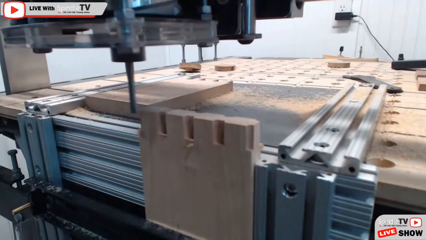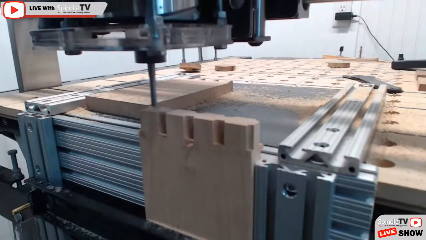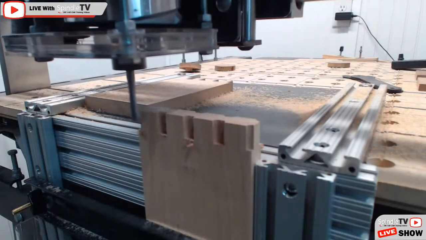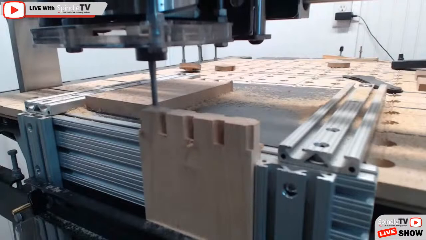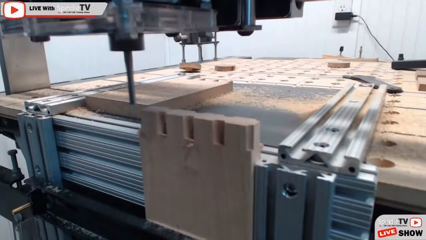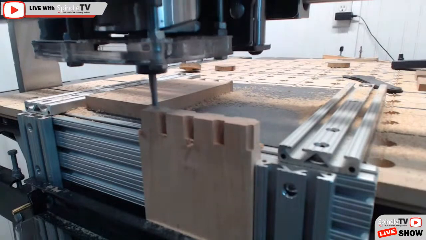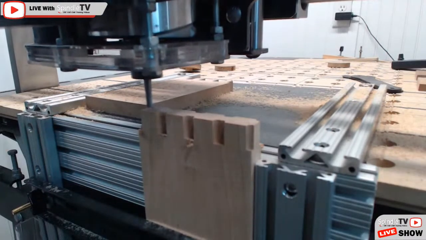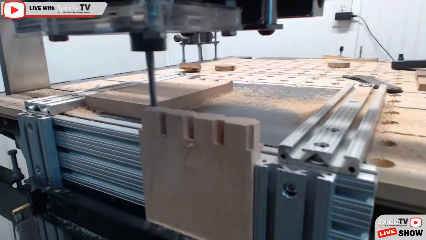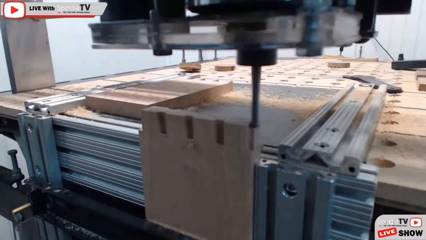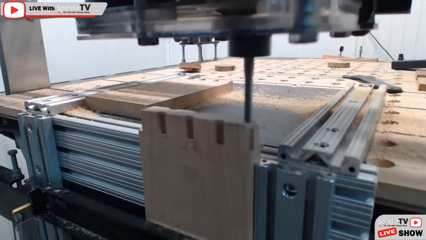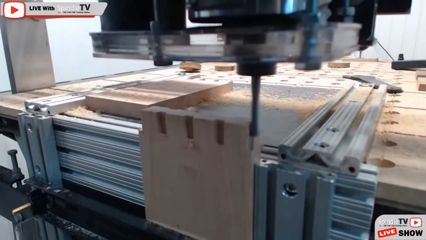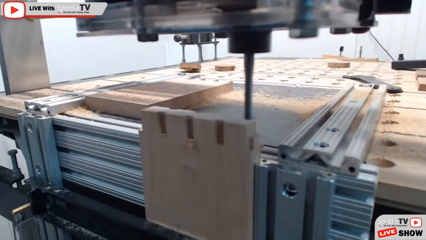All right, so now it's going to start the pocketing passes. These pocketing passes are just going to remove that inner waste material. I have it set taking 1/8 of an inch per pass on the cuts, and it's going to do both ends first, and then it'll come back and do the other middle fingers. And I'm climb cutting on one end and conventional cutting on the other.